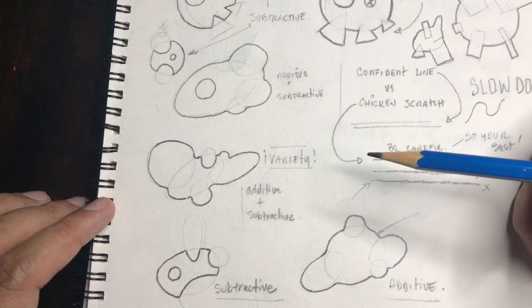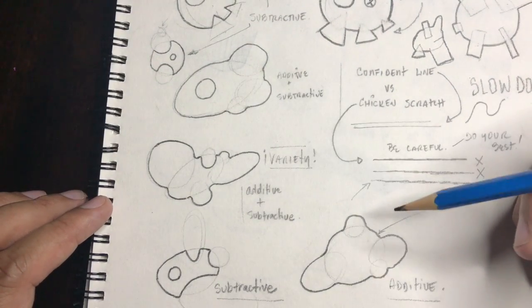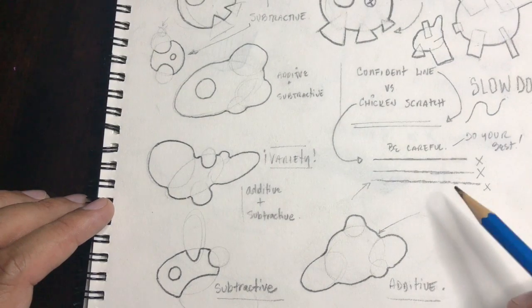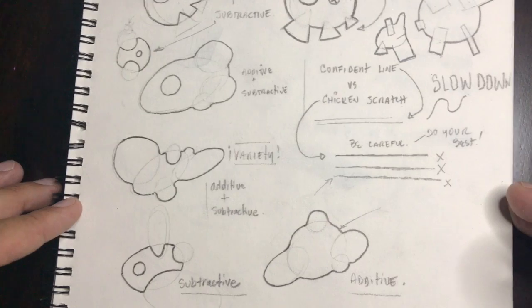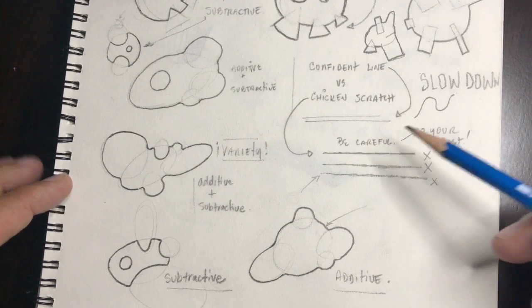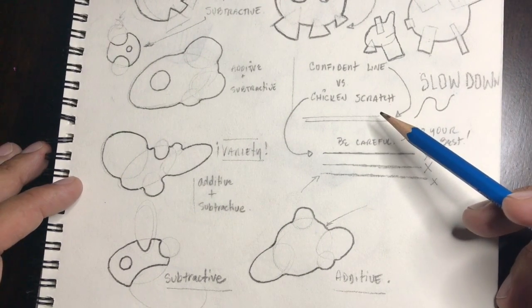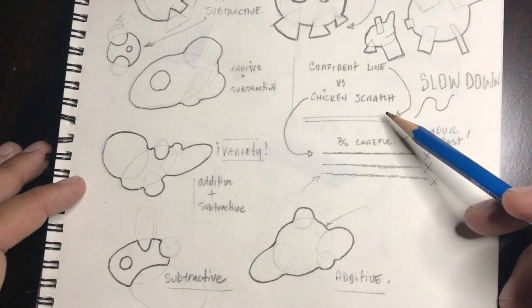We also want to talk about the difference between a confident line versus chicken scratch. Now, confident lines are done just like our line practice.